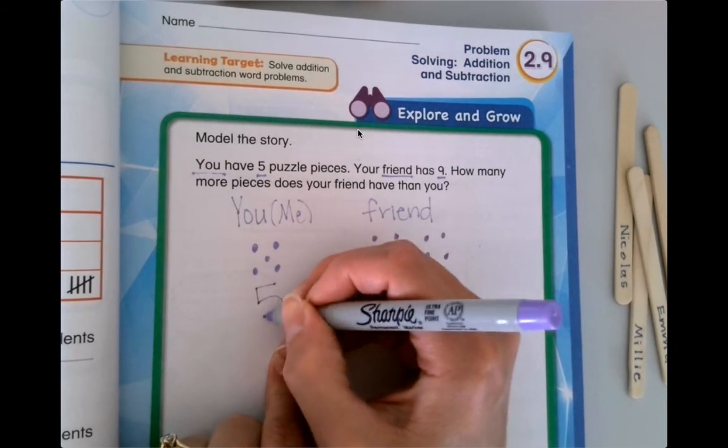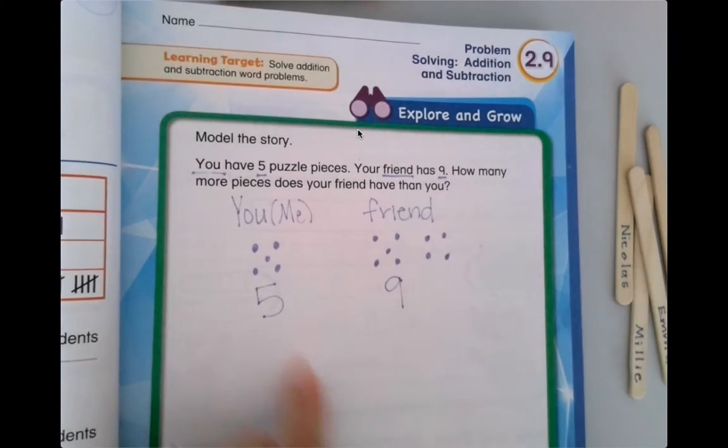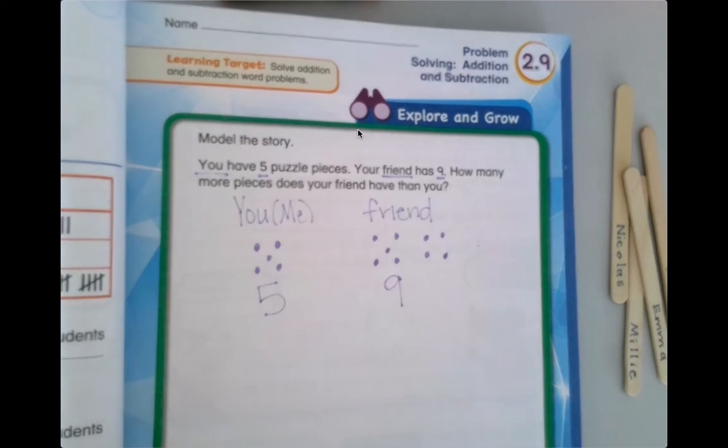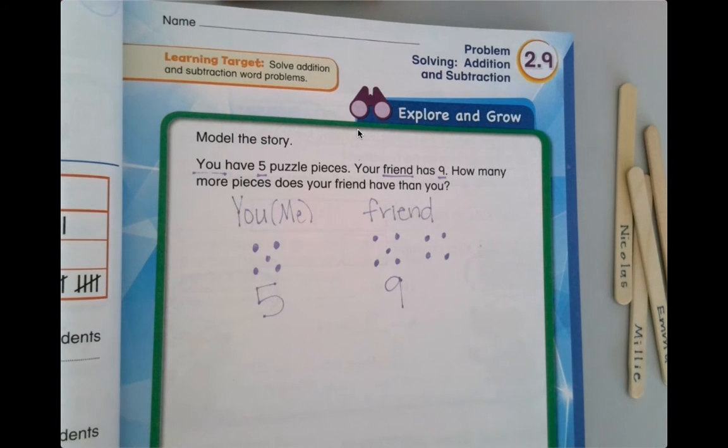So I have 5, friend has 9. Draw the you, the 5 dots, and then the friend, and the 9 dots. Okay, do that now.